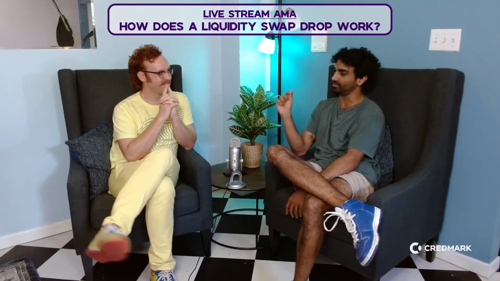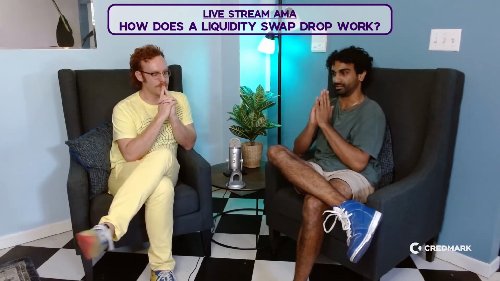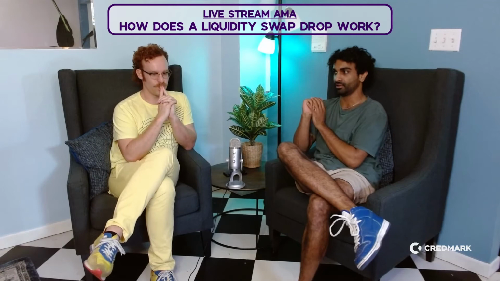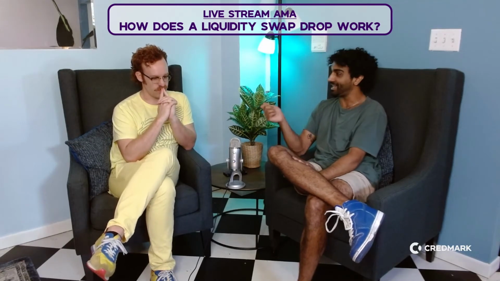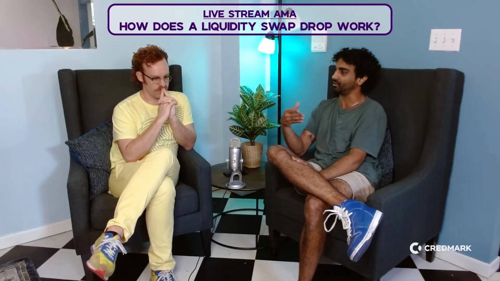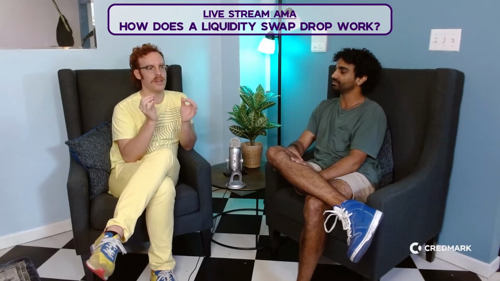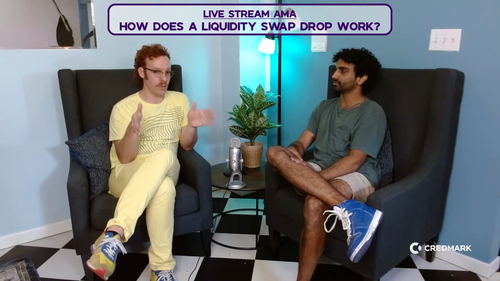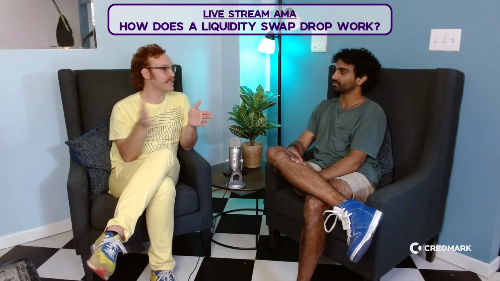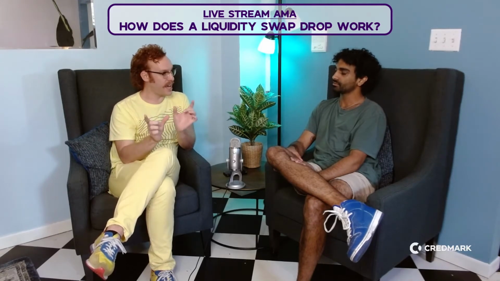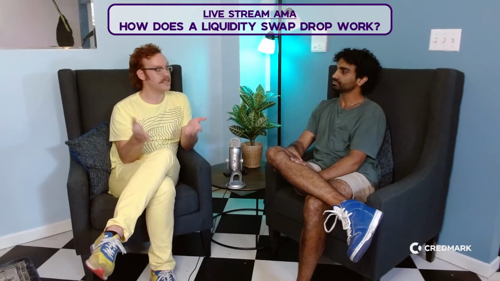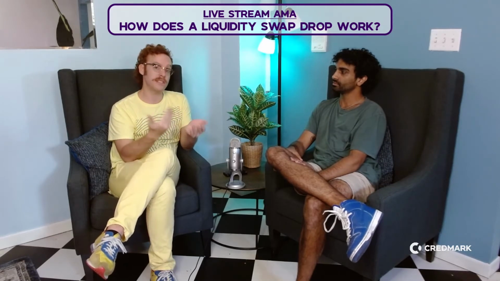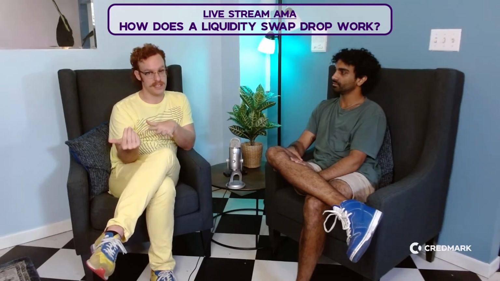So we're talking about concentrated liquidity as this new feature that V3 allows. Can you briefly explain what that is and then how we're applying it to our token launch? Absolutely. Concentrated liquidity allows you to essentially set a range of prices that you're willing to swap between your two assets at. In the case of our launch, it will be our token, CMK, and USDC.